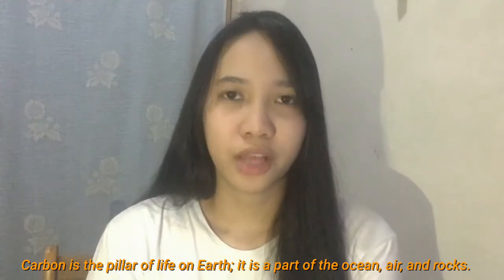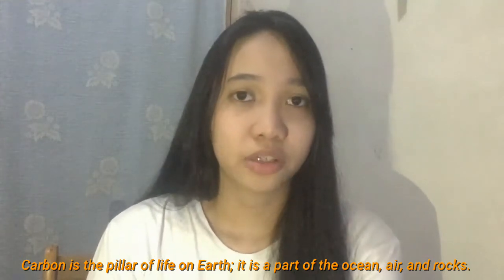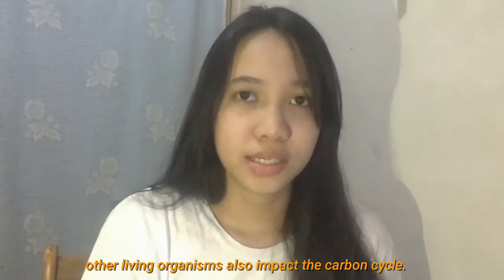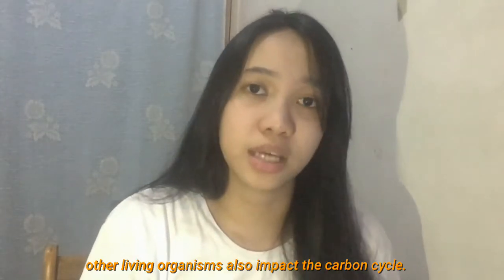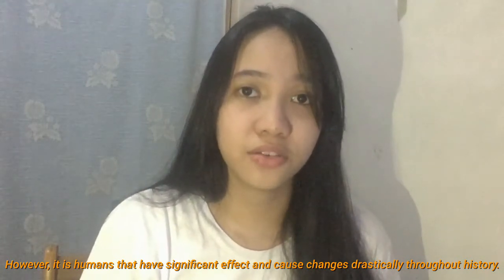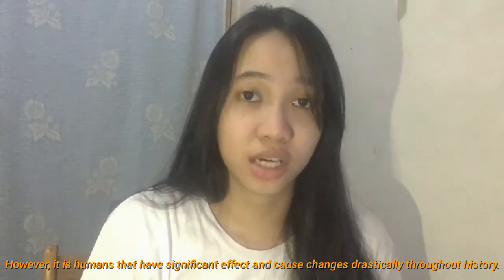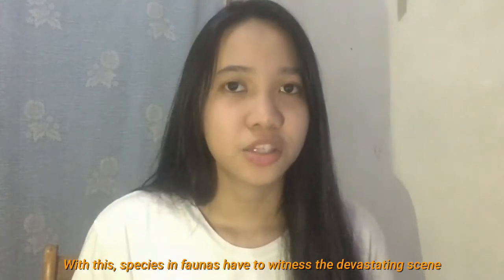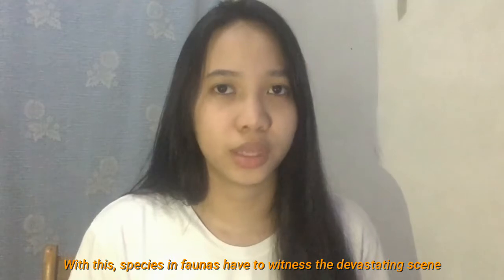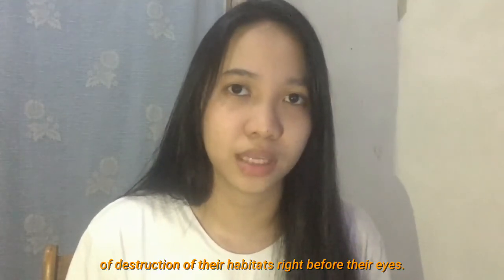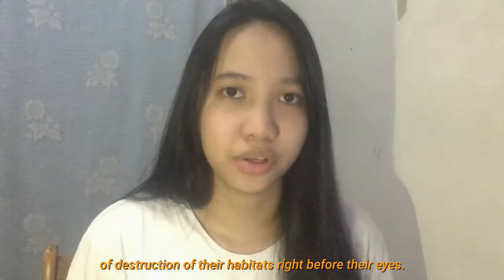Carbon is the pillar of life on Earth. It is part of the ocean, air, and rocks. Other living organisms also impact the carbon cycle. However, it is humans that have a significant effect and cause drastic changes throughout history. With this, species in faunas have to witness the devastating scene of destruction of their habitats right before their eyes.